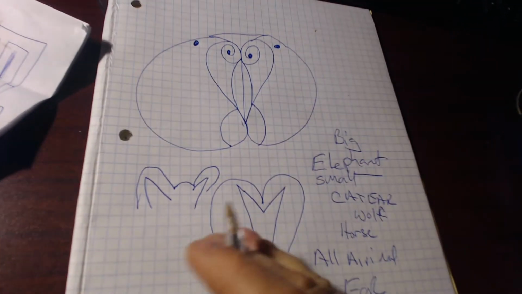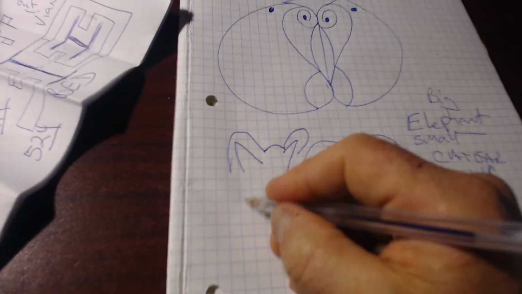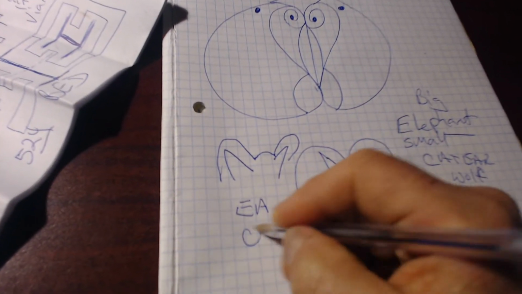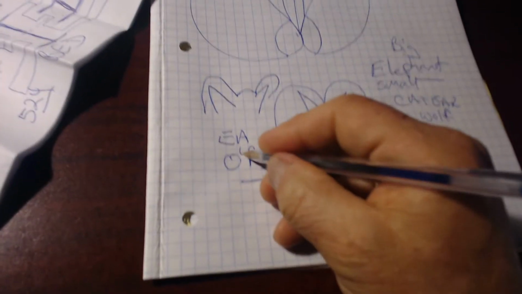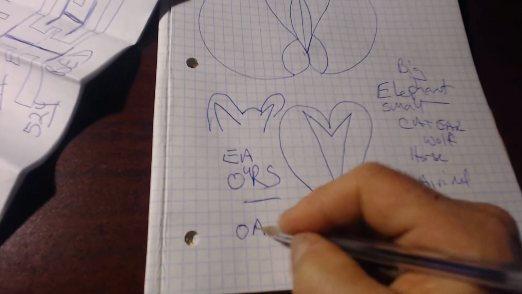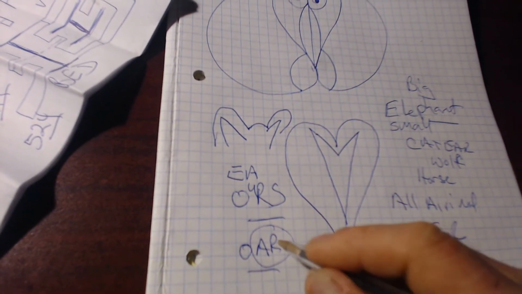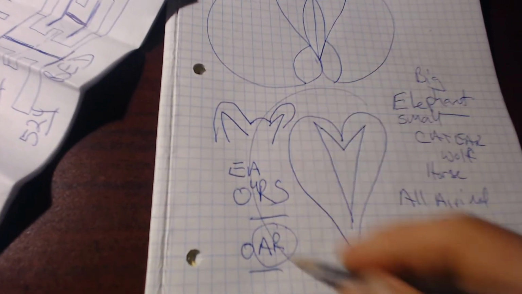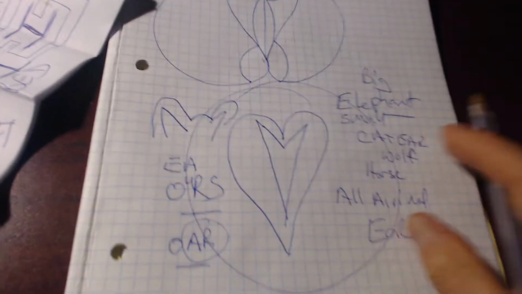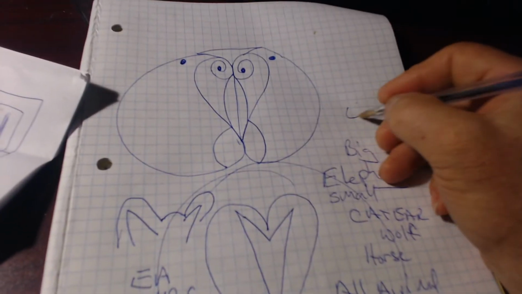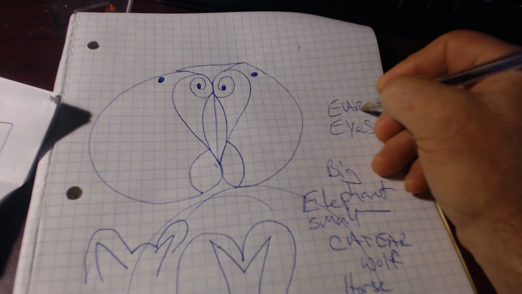These are something to do with what? Relevancy, EA equals O, ors, or hours, or an or inside the resonant angel world, O bringing in both worlds together. So that's what I see in the ears. So we have the eyes and we have the ears.